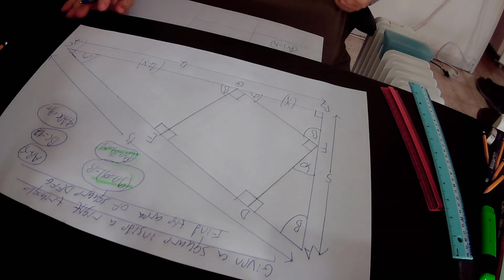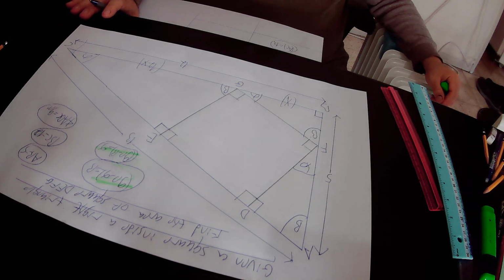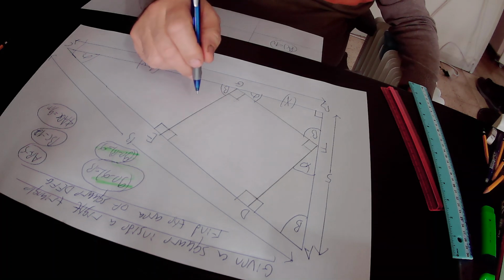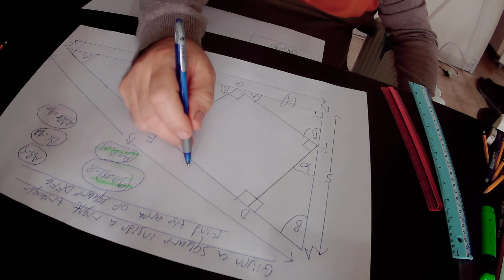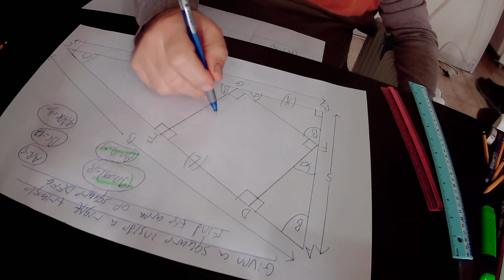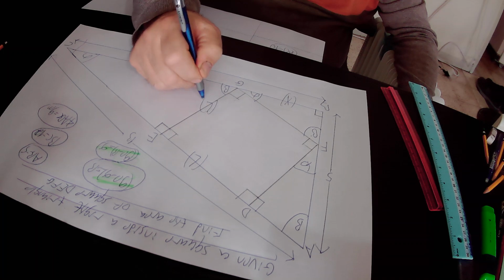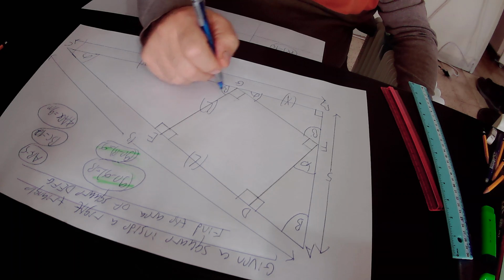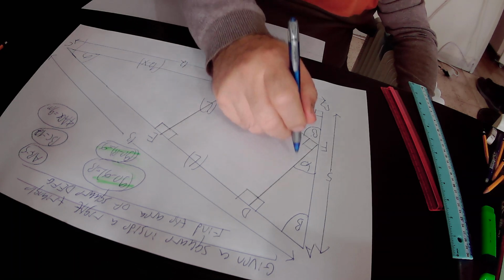In the next step, we define the side length of one side of square DEFG as L. So DE equals L, and therefore all the other three sides must also equal L, because we know that all the sides of any square are equal to each other in their lengths.